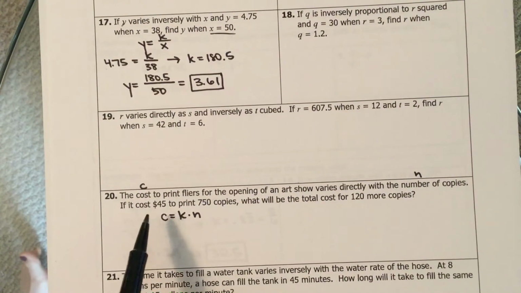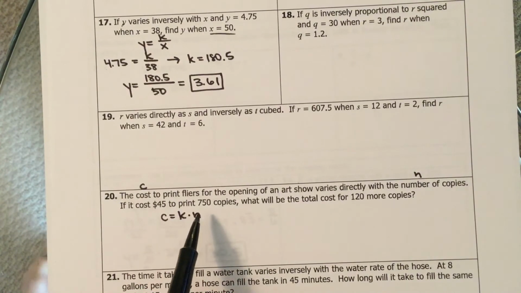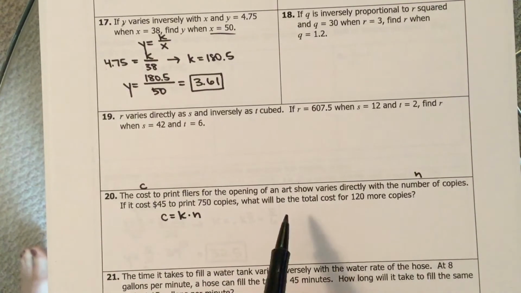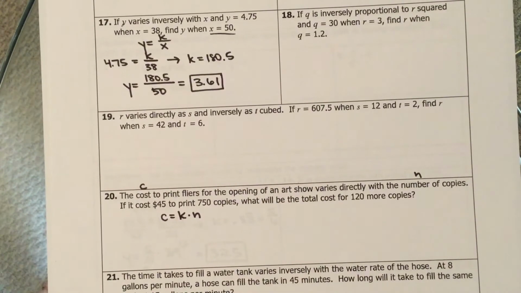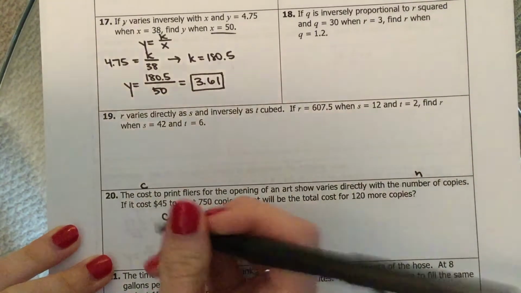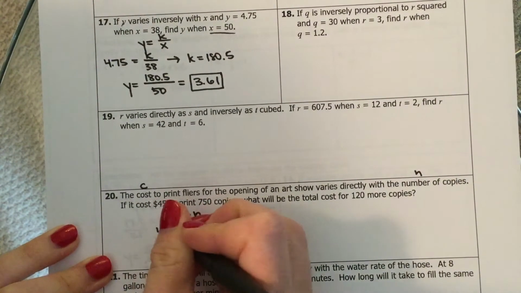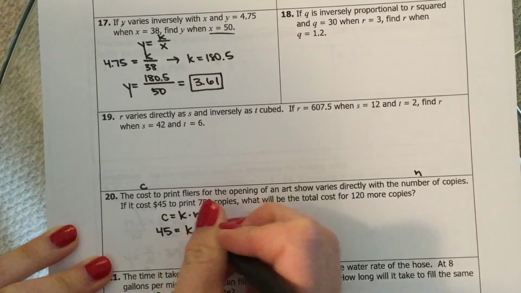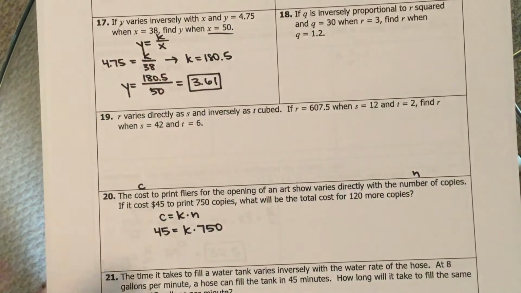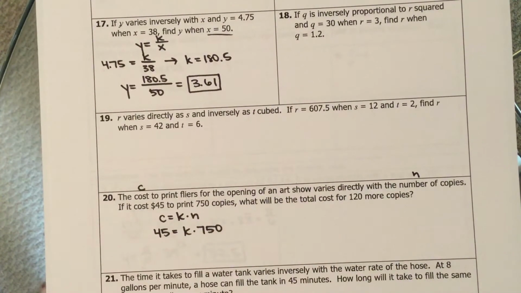If it cost $45 to print 750 copies, you can use that to find k. What will be the total cost for 120 more copies? So it cost $45 to print 750 copies. So we can use that to solve for k. So we're going to divide both sides by 750.